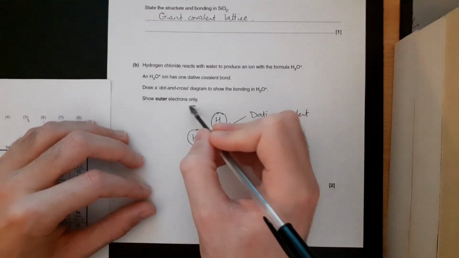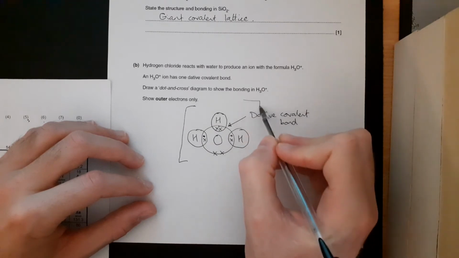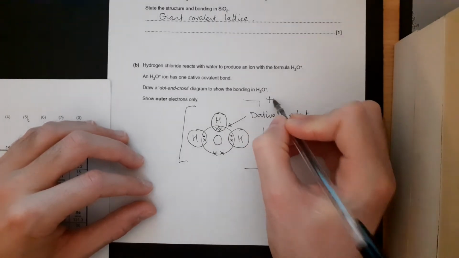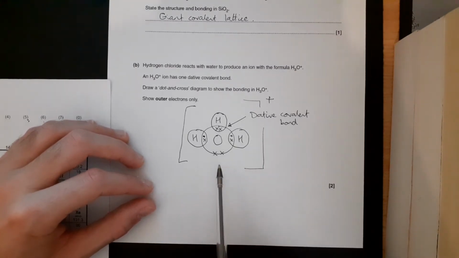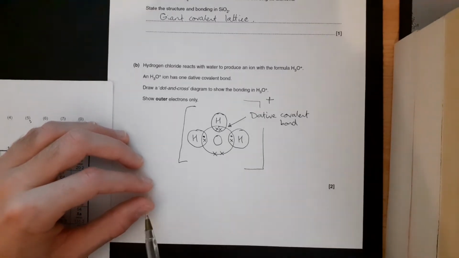We should really put the brackets on to say that it's a positive ion. They won't penalise you for it in the exam if you miss that off, but we should do really because that is what it is.